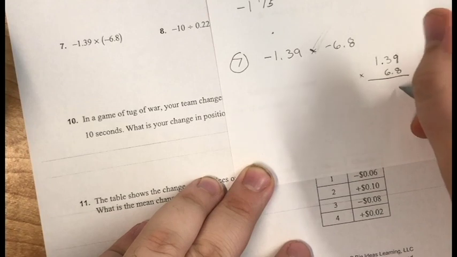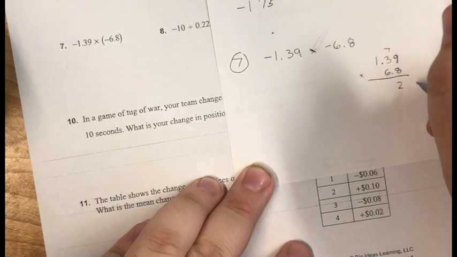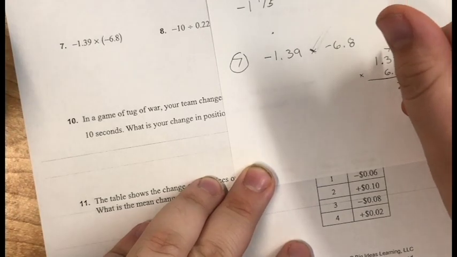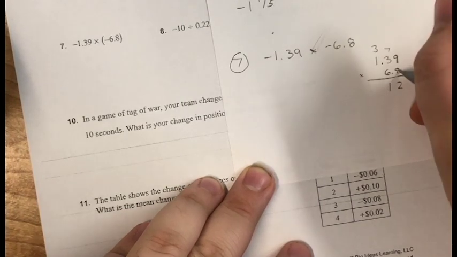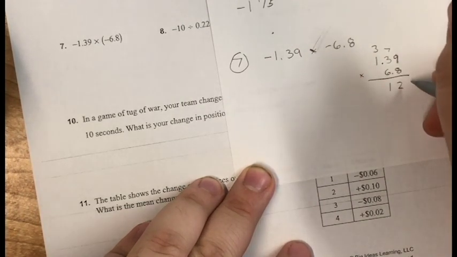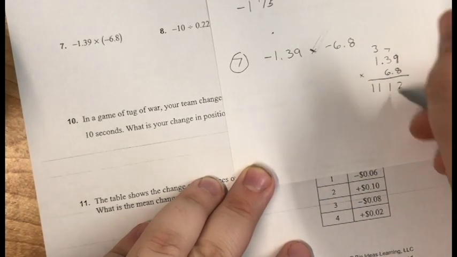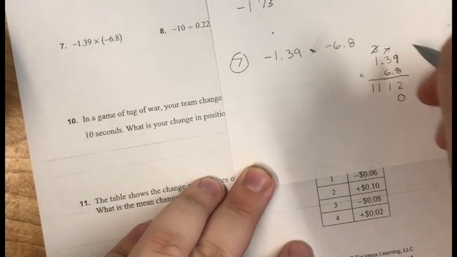8 times 9 is going to give me 72, carry my 7. 8 times 3 is going to give me 24, plus 7 is going to give me 31, carry my 3. 8 times 1 is 8, plus 3 gives me 11. Now we're going to put our place value here for 0, and now we're going to do our 6. We're all done with these.